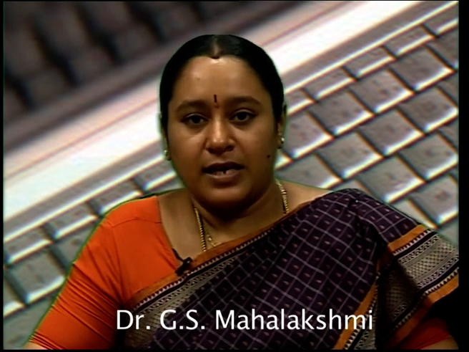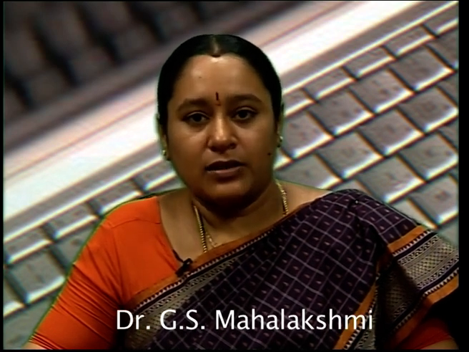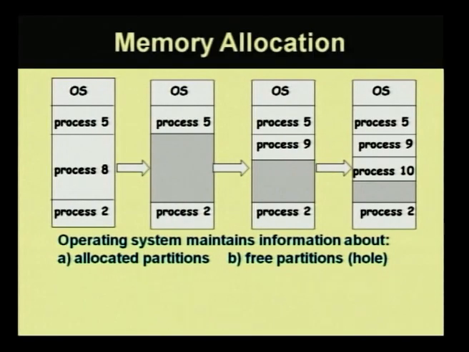Welcome back after the break. We were discussing the role of base and limit registers in memory protection, and the fixed partitioning and variable partitioning schemes. Now we will discuss the features of memory allocation, which is very important inside any operating system. This diagram tells you how a memory is fundamentally allocated inside the operating system. The operating system maintains information about the allocated partitions and free partitions inside the memory.